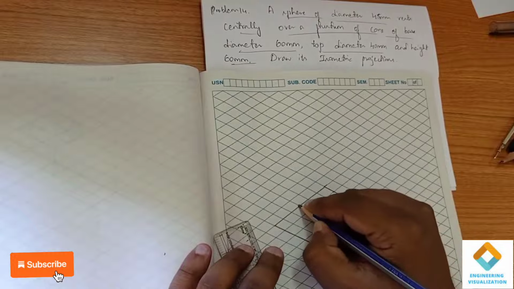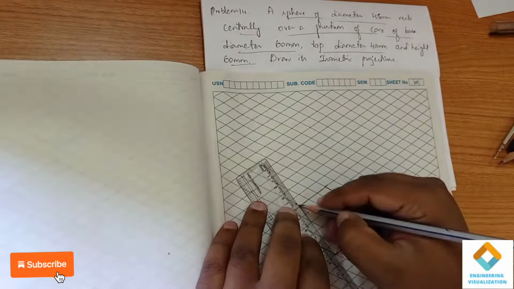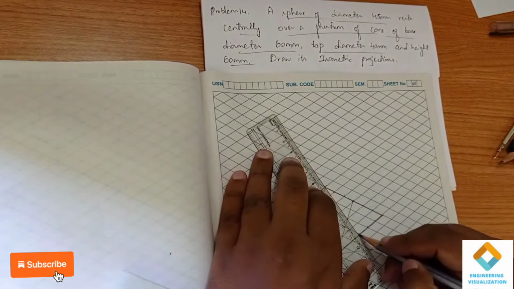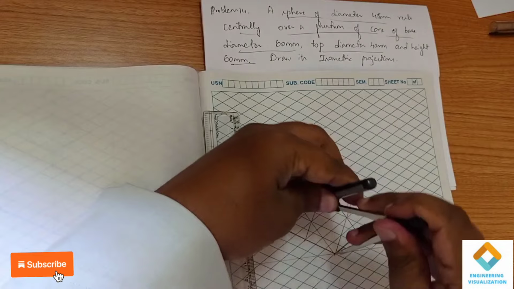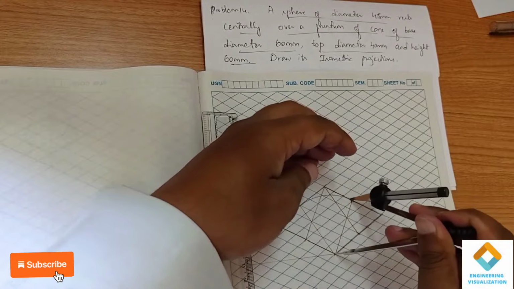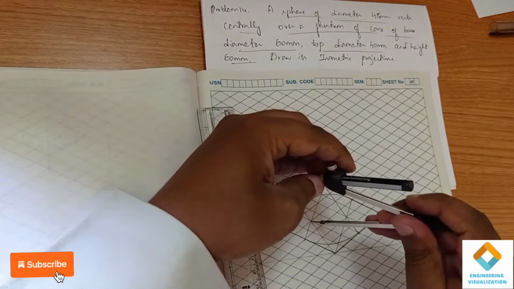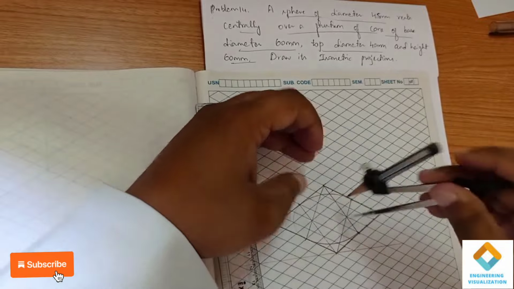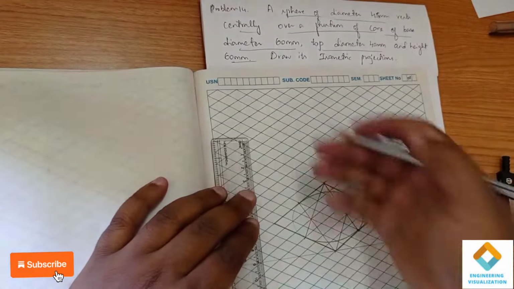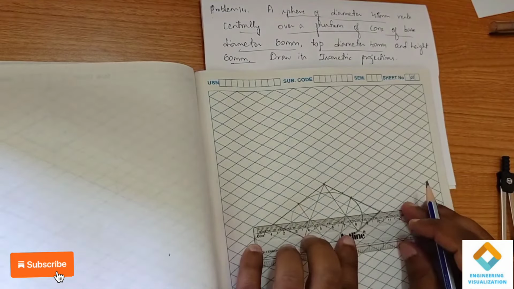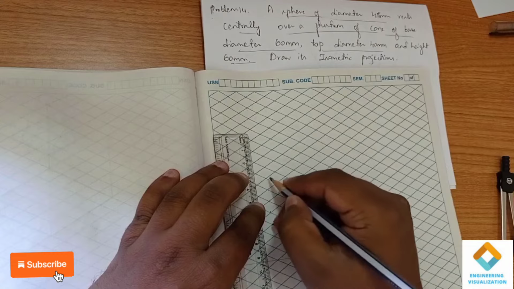So middle points we have to mark. So top face center, height of how much, 60, that is 1, 2, 3, 4, 5, 6.